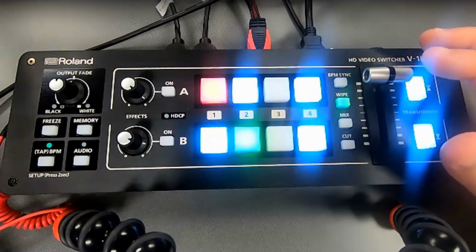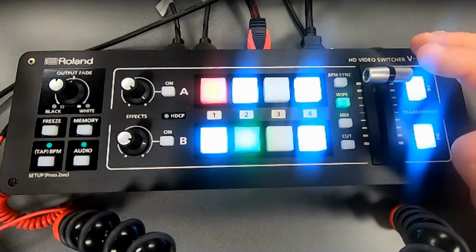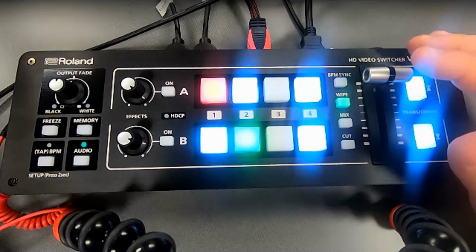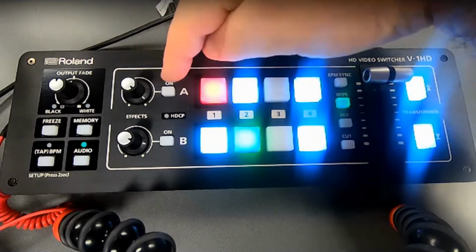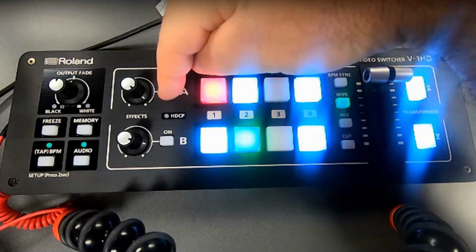What's also really nice about this system is we can do what is known as picture-in-picture mode. So right over here, you notice on the effects button, we have A. So let's go ahead and turn A on. What's really nice about this is you can now see that we have a picture-in-picture. On the bottom right-hand corner of the screen, you can see this board here. And then in the larger screen, you can see me. Go ahead and turn that off.